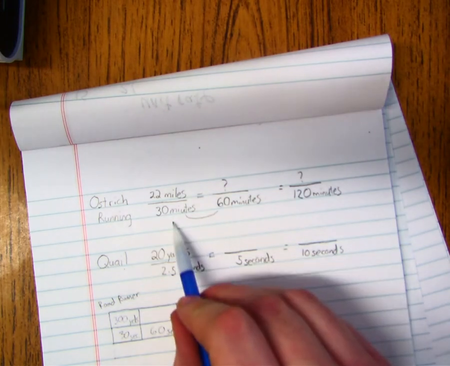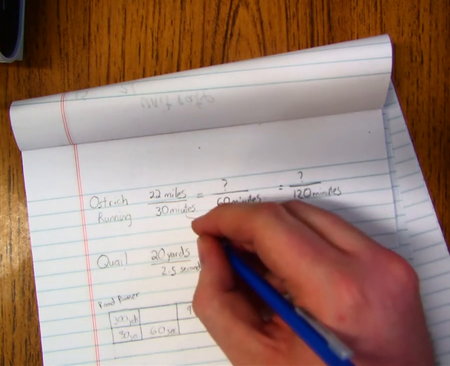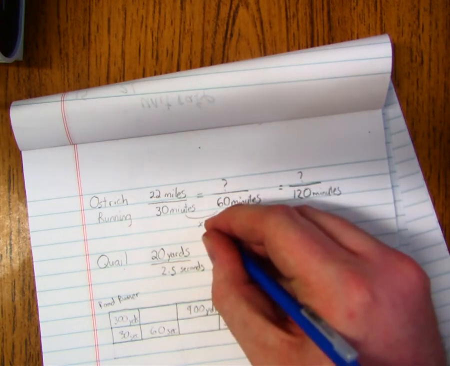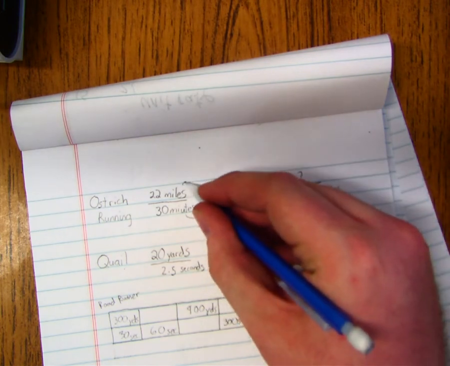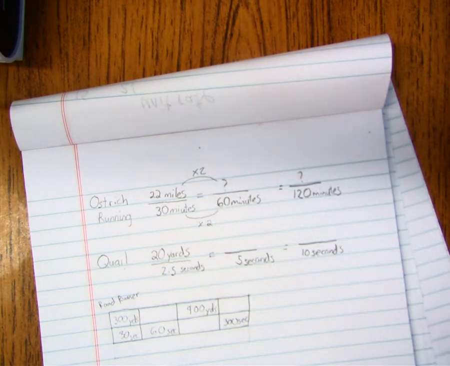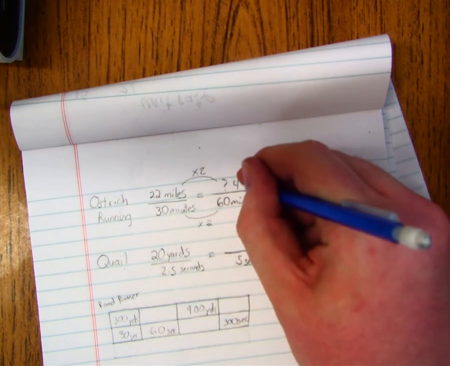So we are going from 30 minutes to 60. We have to do so by multiplying. So we're going to ask ourselves, what times 30 is going to equal 60? We're going to end up multiplying it by 2. If we multiply 30 times 2, we're going to end up getting 60. Same goes for the top of our fraction. We're going to multiply that by 2 as well. Remember, what you do to the bottom of the fraction, you have to do to the top. So we're going to multiply that, and we're going to end up getting 44.